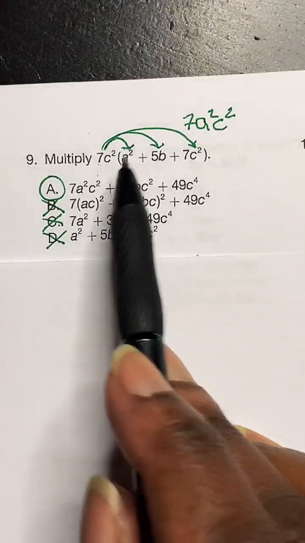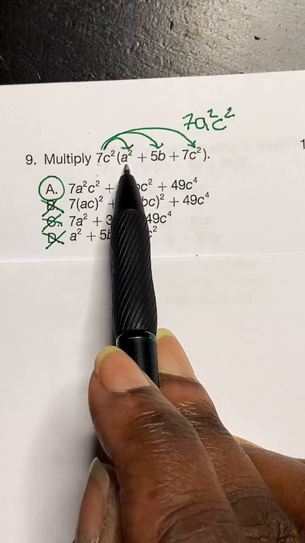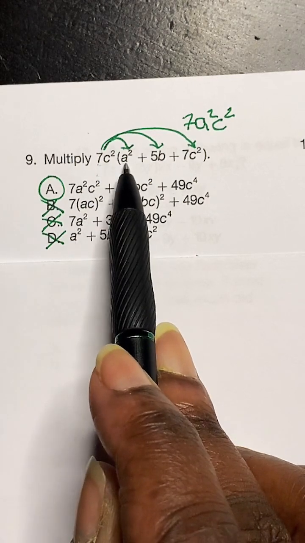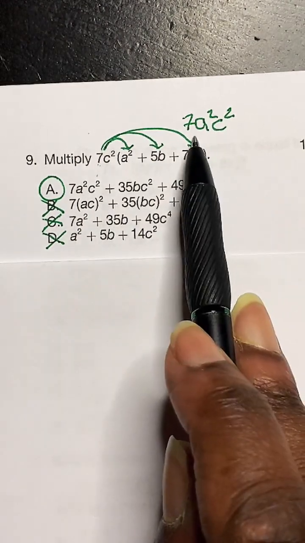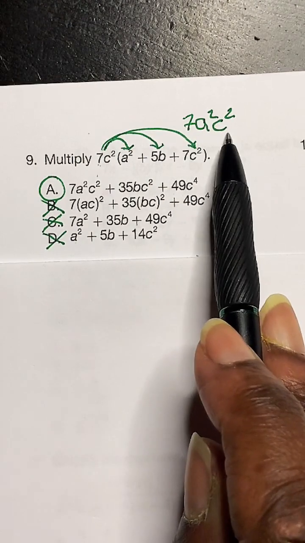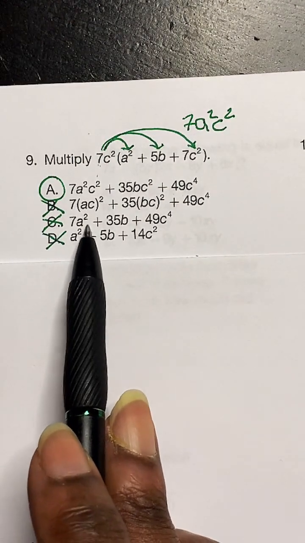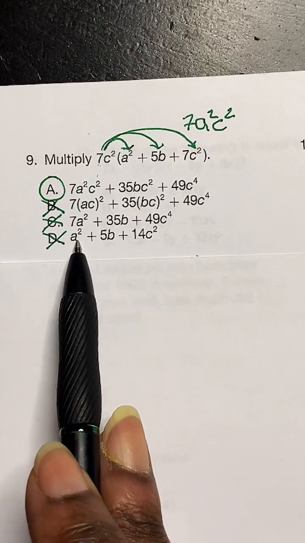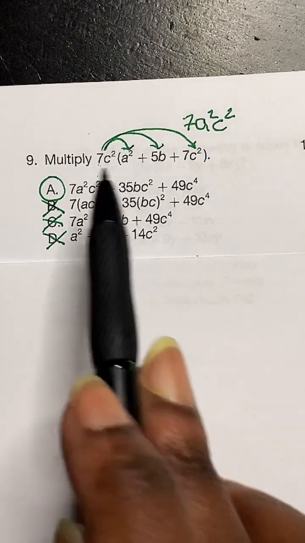So when you multiply the first term with the first term, 7c squared times a squared, since that's multiplication, you're just basically smashing them together. So it'll be 7a squared c squared. So that's how C and D are gone, because what happened to my c squared? And what happened to my 7 and my c squared? They're both gone.